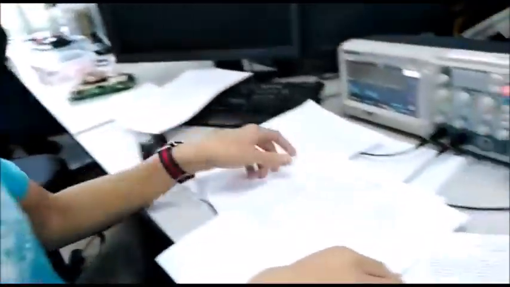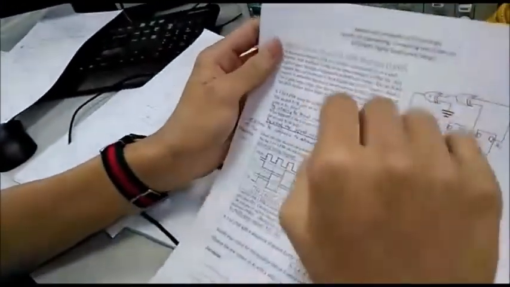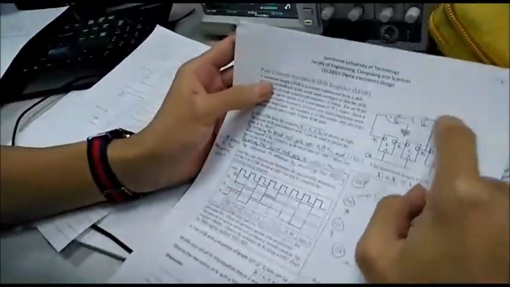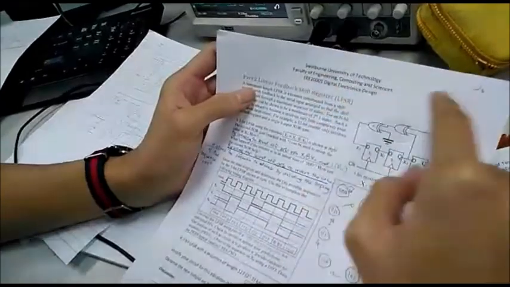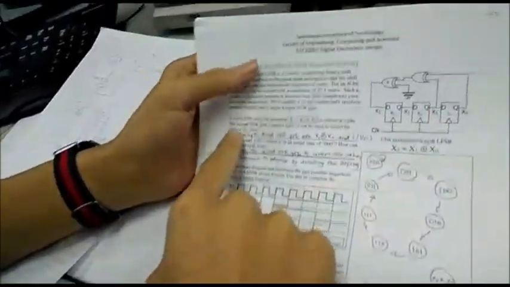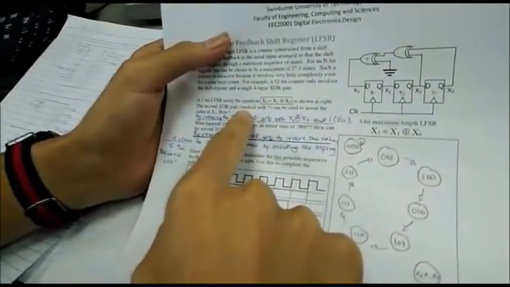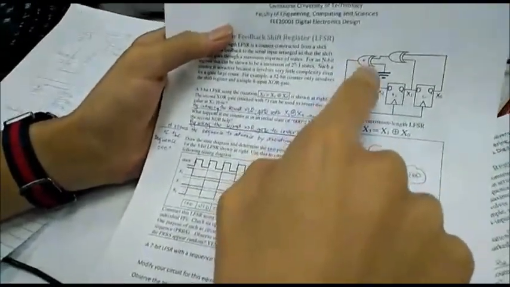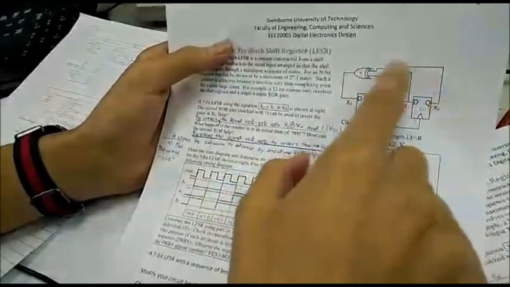Okay, this is Part 2 of our Lab 4 for DED Lab. For this part, we have to construct this circuit by using a shift register instead of individual D flip-flops. Let's look at the first question. It says, what is the use of this XOR gate in this whole circuit?